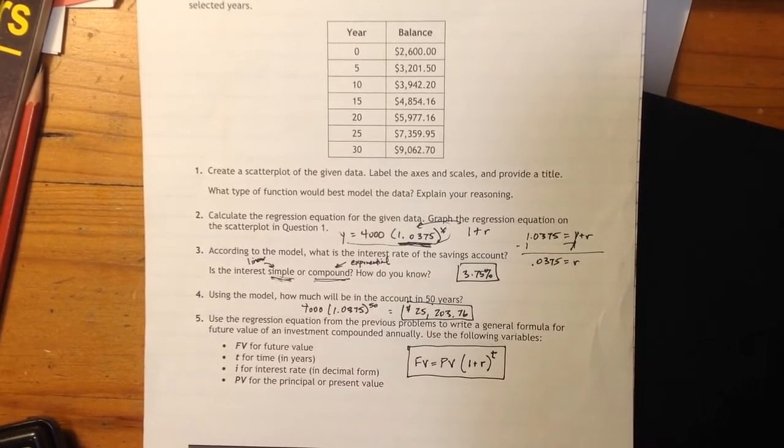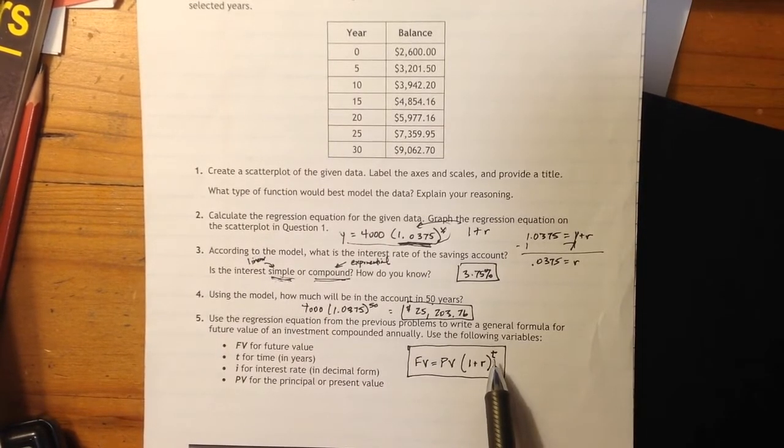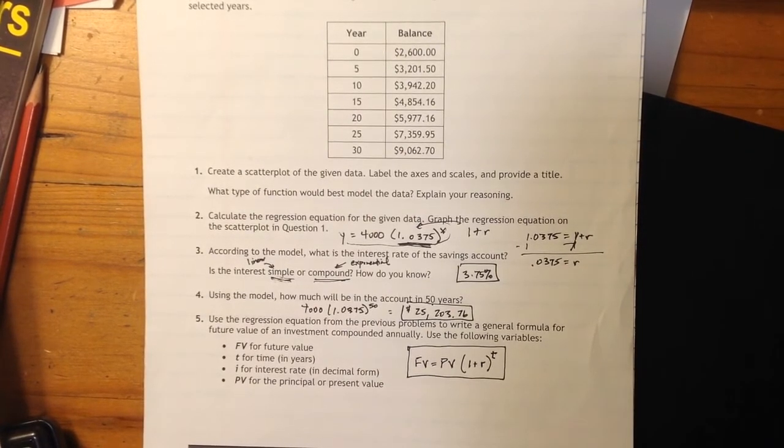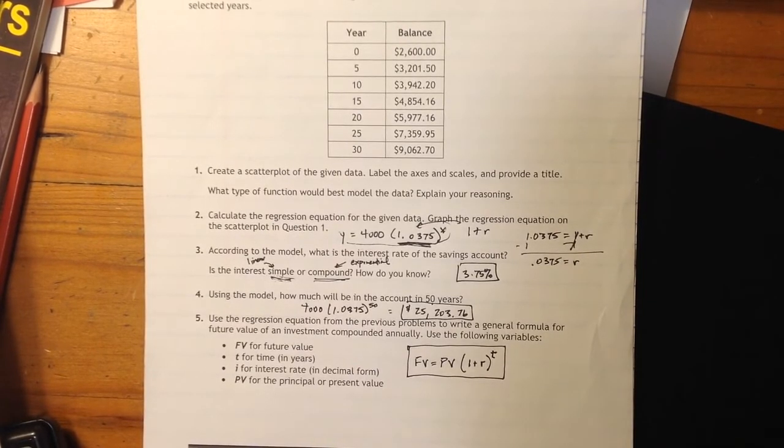Okay? Last question is number 6. Number 6 is going to ask you, well, what if it's not just compounded annually? What if it's compounded 4 times a year? Or what if it's monthly, 12 times a year? How's that going to change your equation? So I want you to think about that one, and we'll start tomorrow's video with that.